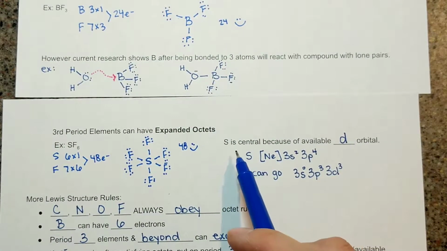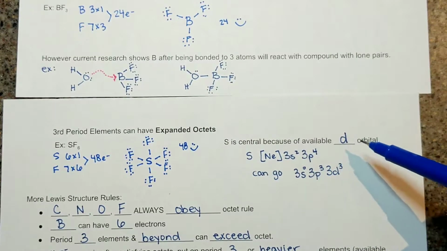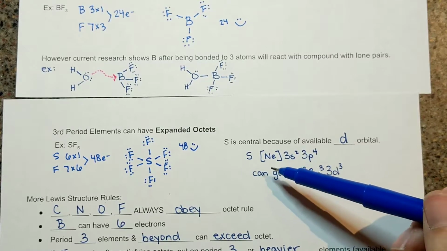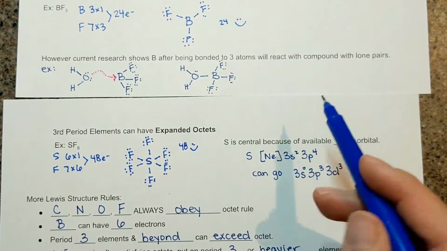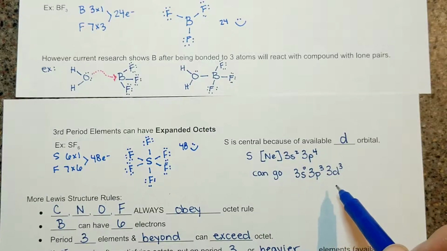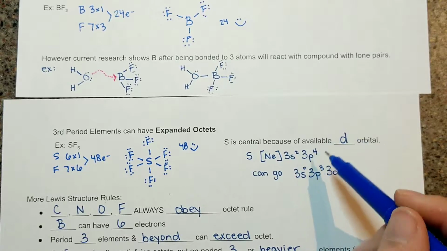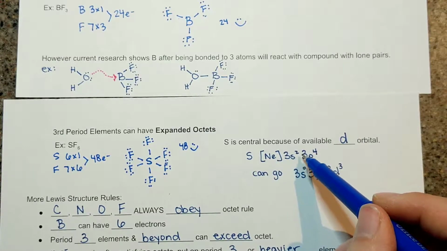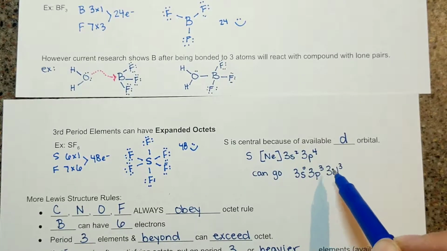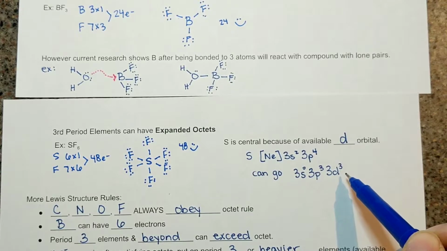So my sulfur is central, and it can hold more than 8 because sulfur has an available d orbital. Typically, if we were to draw our electron configuration for sulfur, looking at the end, we have 3s2 and 3p4. However, because the third energy level also includes the d orbital, my electrons could jump up into higher energy levels, leaving the s and having 3 go into the p, and then 3 more go into the d orbital.